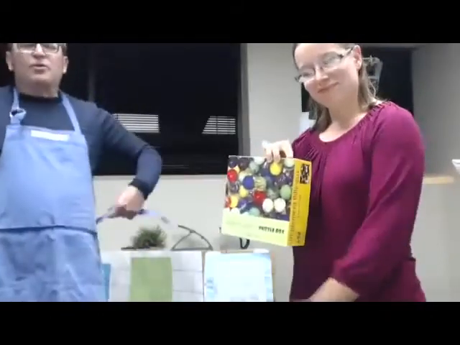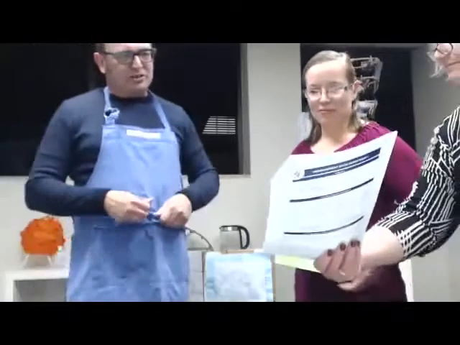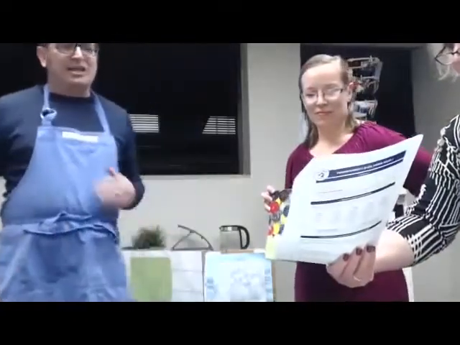Let's take a look at what they would score in terms of creativity, originality and workmanship for these. Let's talk about the apron first. Creativity and originality of the apron: from a 0 to a 10, what do you give the creativity and originality of a store-bought apron?